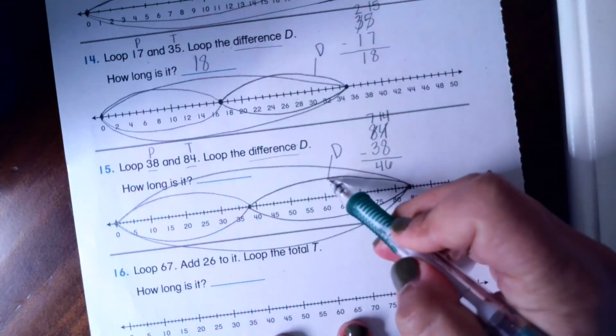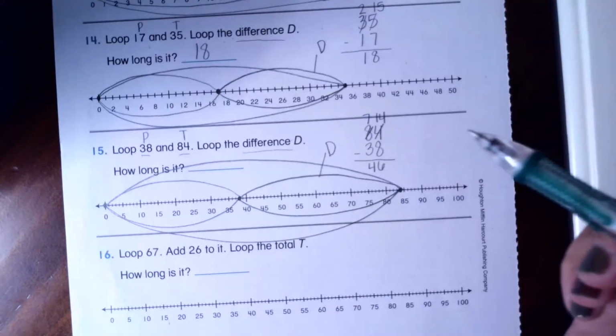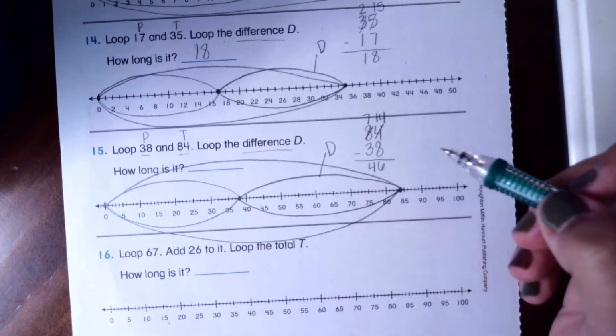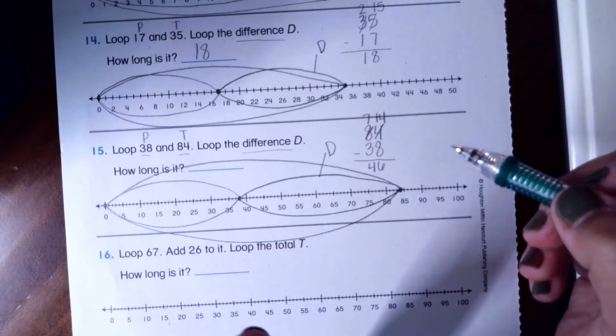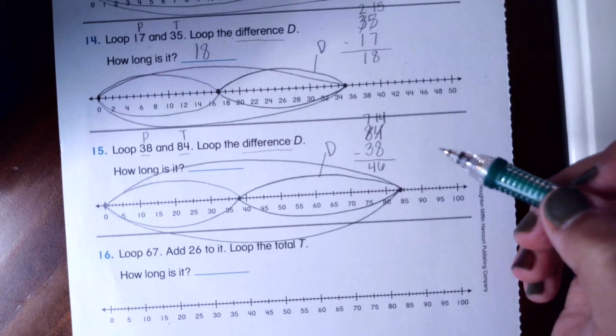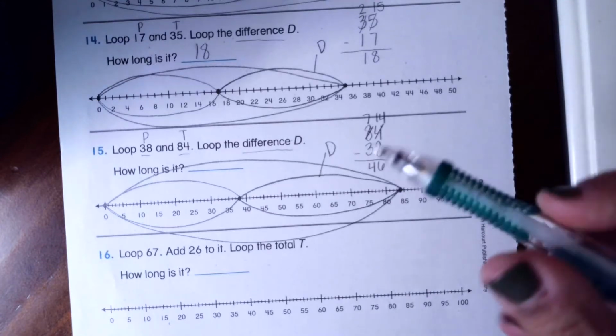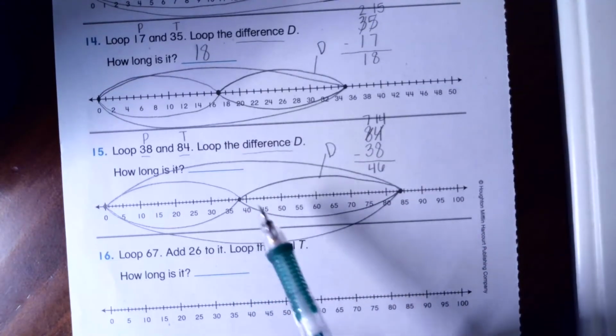So see how I made sure I was touching this line right here. And then I need to make sure it's 46. I assume it's going to be 46. I assume that I did my math right because we're in Unit 7. We're at the end of the year. But I always want to double check. So here we go. These are smaller.